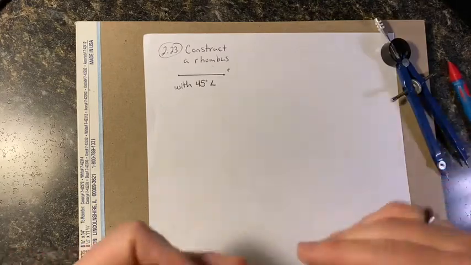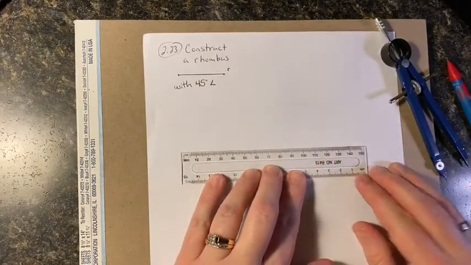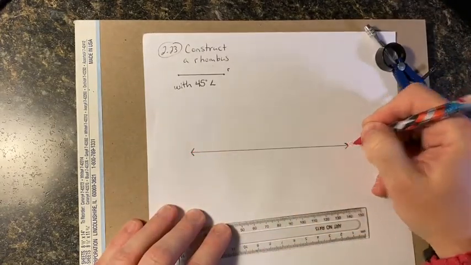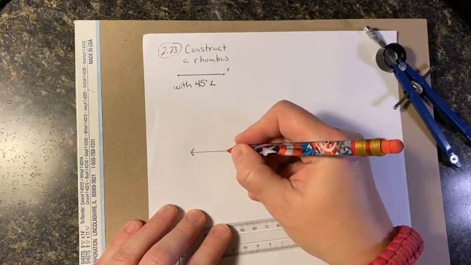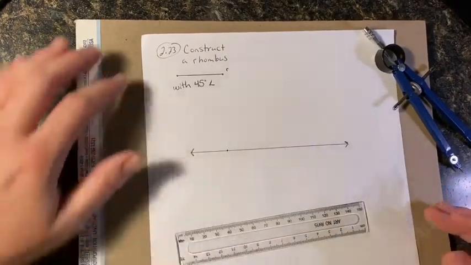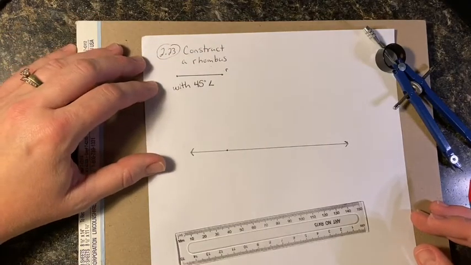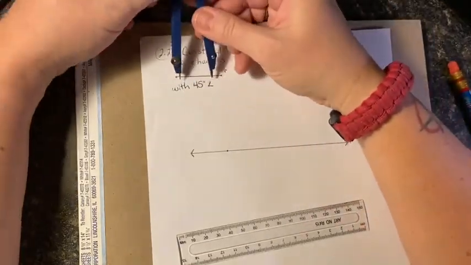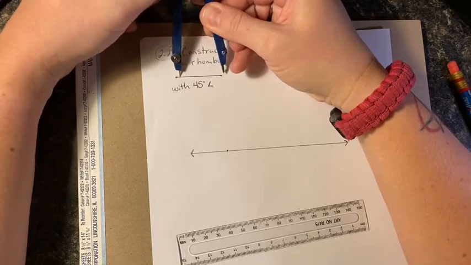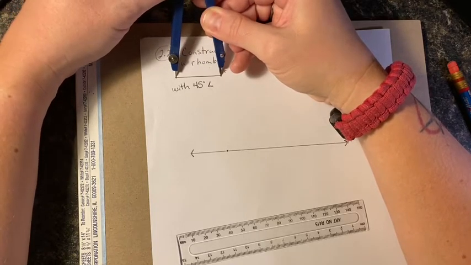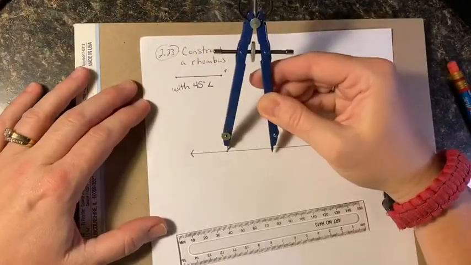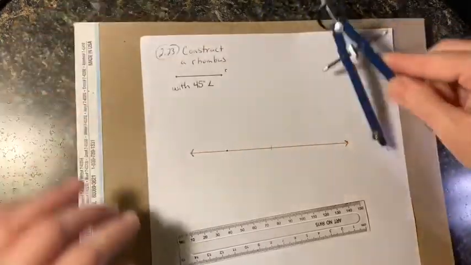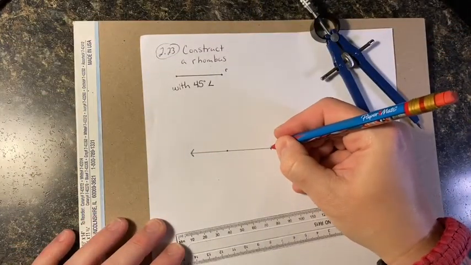Again, when we're constructing these types of things, we're always going to start with our work line. So I'm going to draw a nice usable work line here. And then I'm going to choose a point in which I'd like to start my construction, all right? We're constructing a rhombus with a 45-degree angle. So our first step, just like when we were constructing a square, is to measure the length of our rhombus. We know that a rhombus, like a square, has 4 equal length sides, okay? So that being said, we can go to our work point that we delegated down there and mark off the length of the first side of our rhombus.